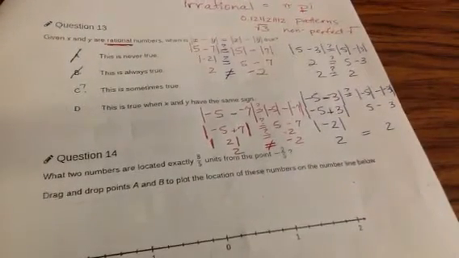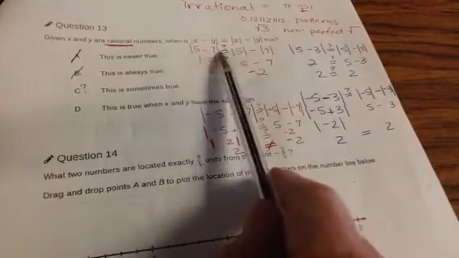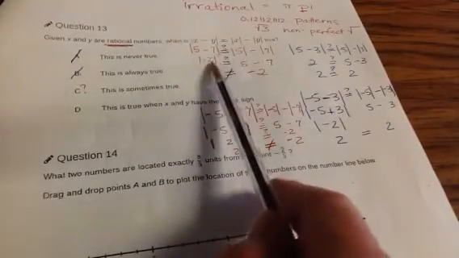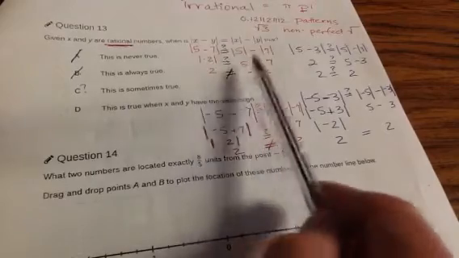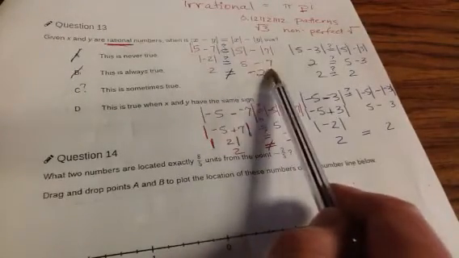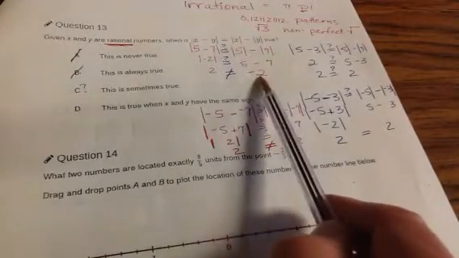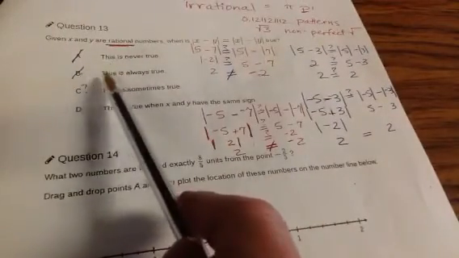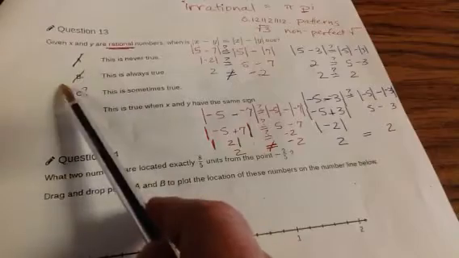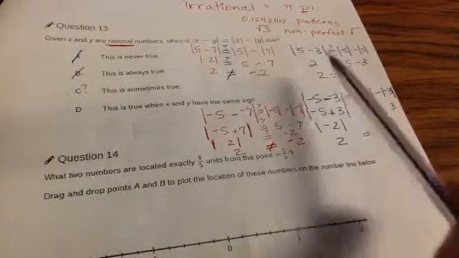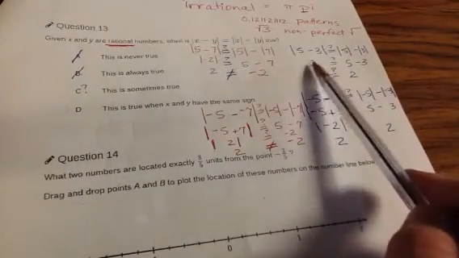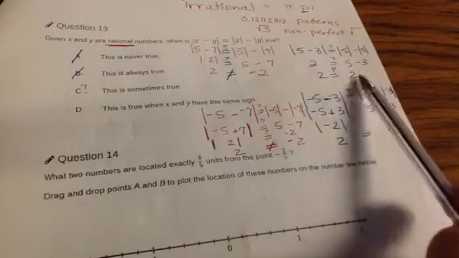So we had to test out all sorts of situations. First we tested out with 5 and 7. So we did 5 minus 7, which is the absolute value of negative 2, which is 2. Absolute value of 5 minus the absolute value of 7, that would be 5 minus 7, that's negative 2. So that means it doesn't work. So we realized "this is always true" is out. Forget that one. Then we tried it with 5 minus 3, and that was 2 and 2.